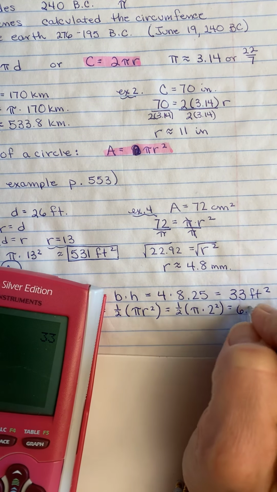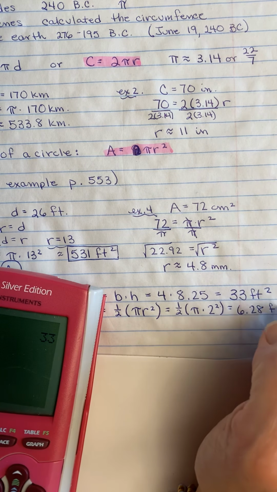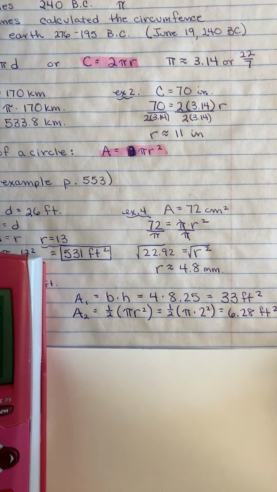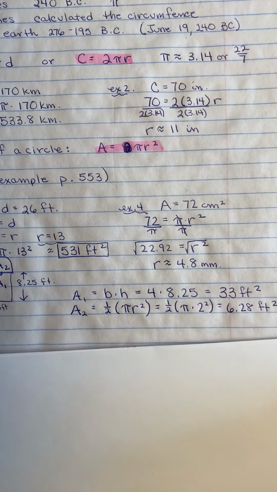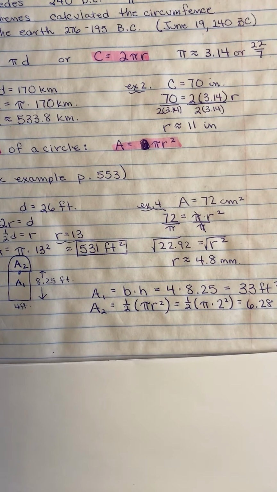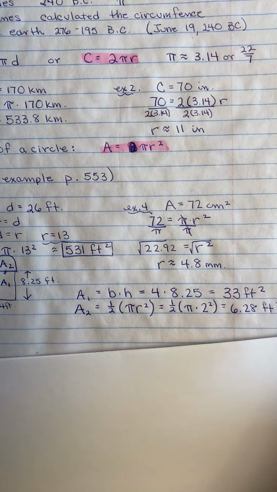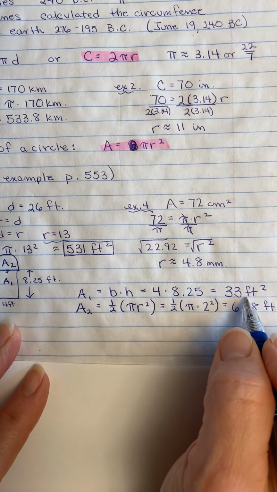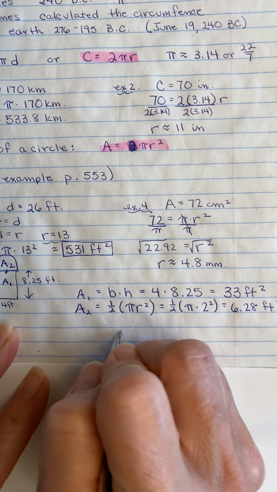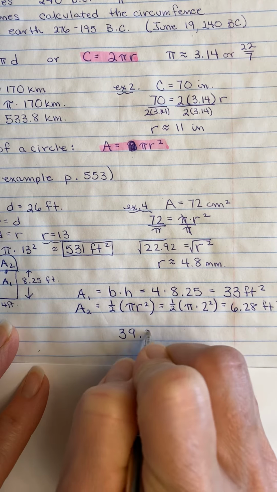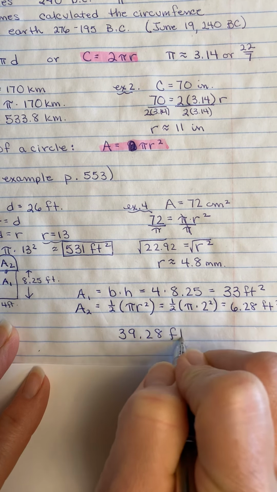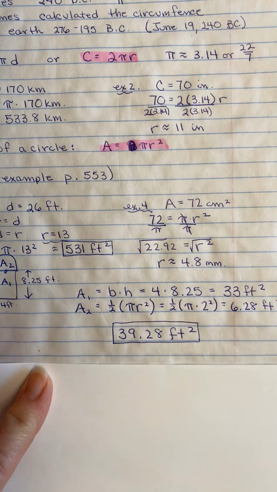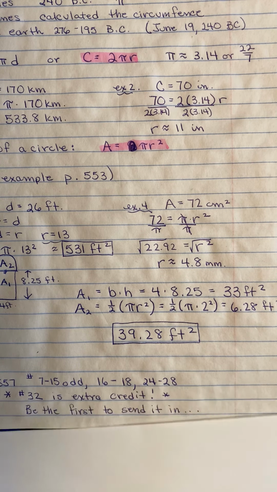That's 6.28. But if not, you could plug that all into your calculator. So the area of the entire figure would just be the sum of these two added together. So this area will be 33 plus 6.28, or 39.28 square feet. That would be the area of the window.